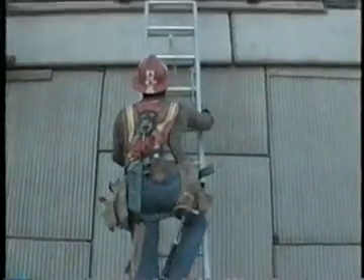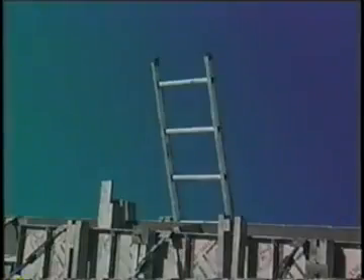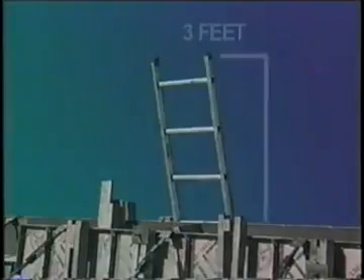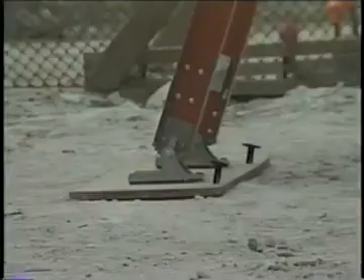If you're using a ladder to gain access to an elevated area such as a roof or platform, check to be sure that the top of the ladder extends at least 3 feet above the roof or platform. If it does not, go get a longer ladder. Block the base of the ladder if the ladder does not have safety feet or if the surface is very smooth and the base could slip.